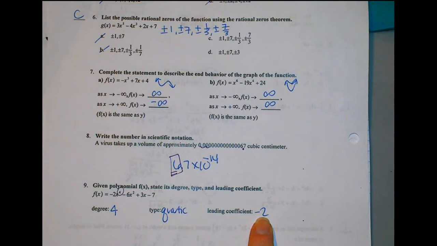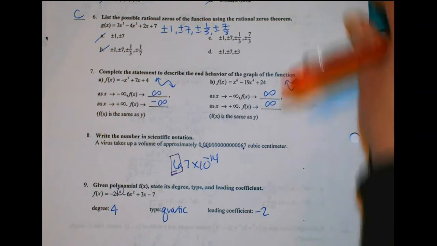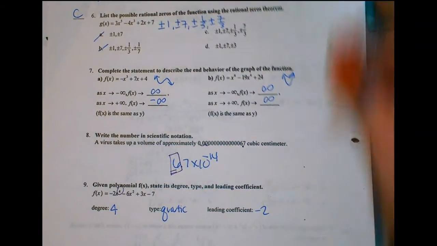The leading coefficient, y'all did good. You told me the negative. I want you to drop any variables. So if you gave me a variable here, you've already answered the variable question over here. I'd like just the number in the front, leading coefficient. Page 2. Any other questions? Okay.